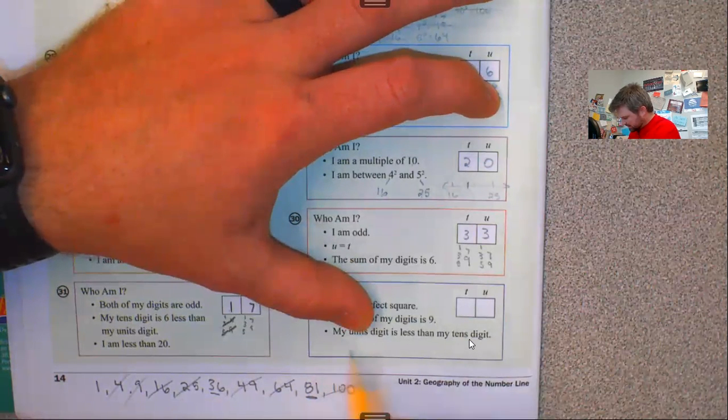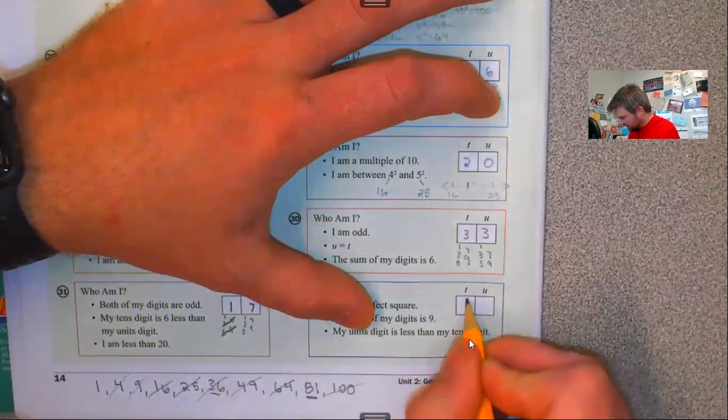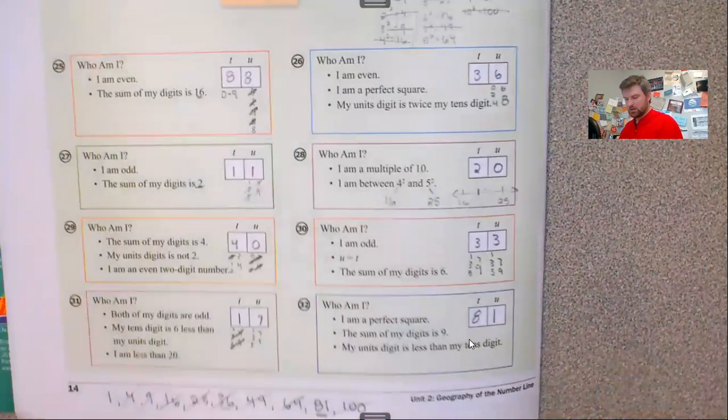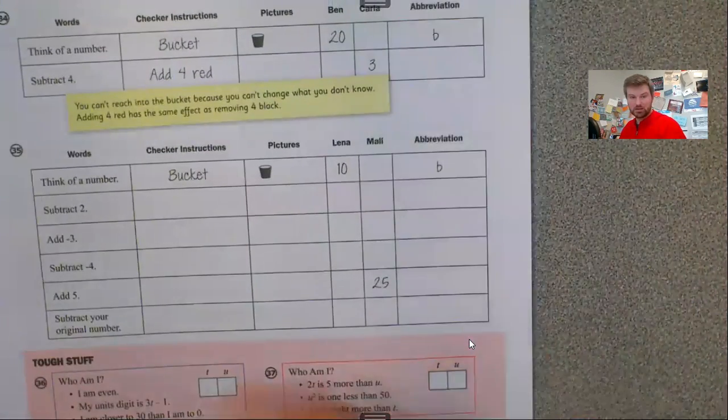My units digit is less than my tens digit. Okay, so my units digit is less than this. My units digit is not less in that case. So 81.